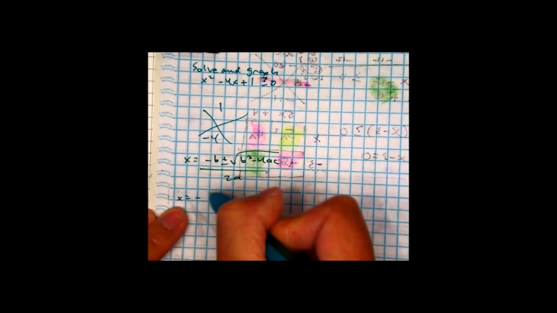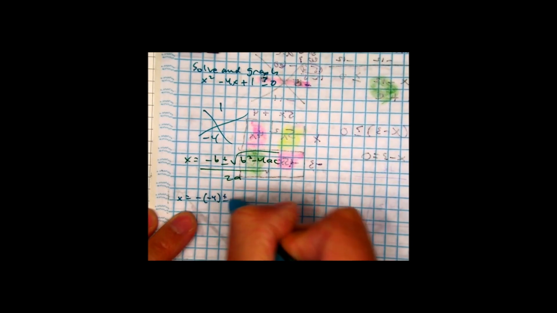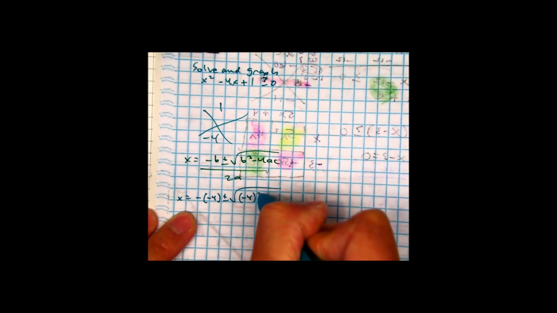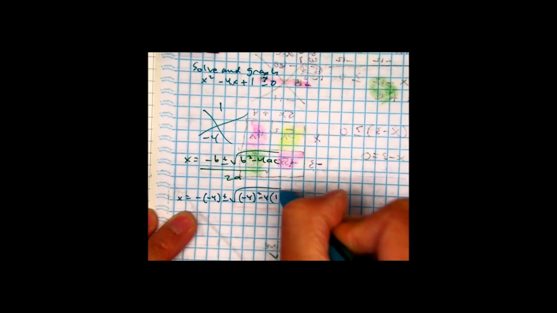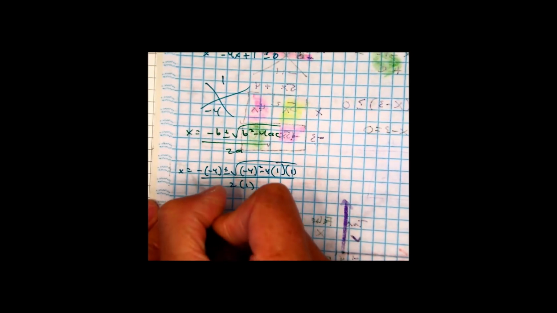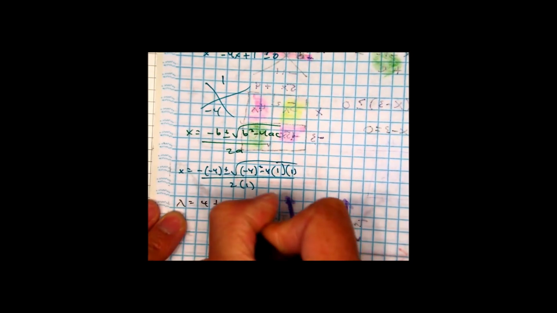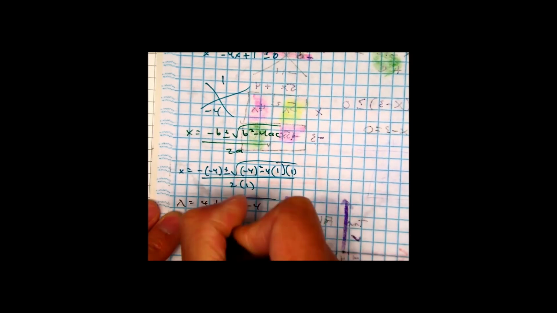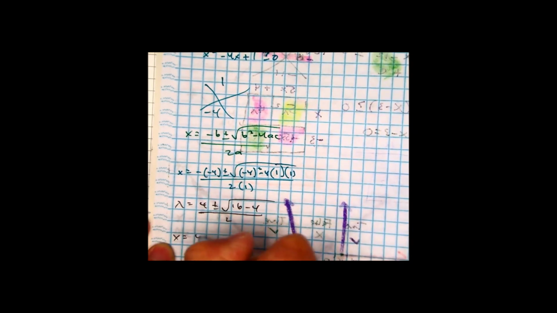X equals the opposite of -4, plus or minus the square root of -4 squared minus 4 times 1 times 1, over 2 times 1. Looks good? Yes? No? X equals 4 plus or minus the square root of 16 minus 4, over 2. X equals 4 plus or minus square root of 12 over 2.